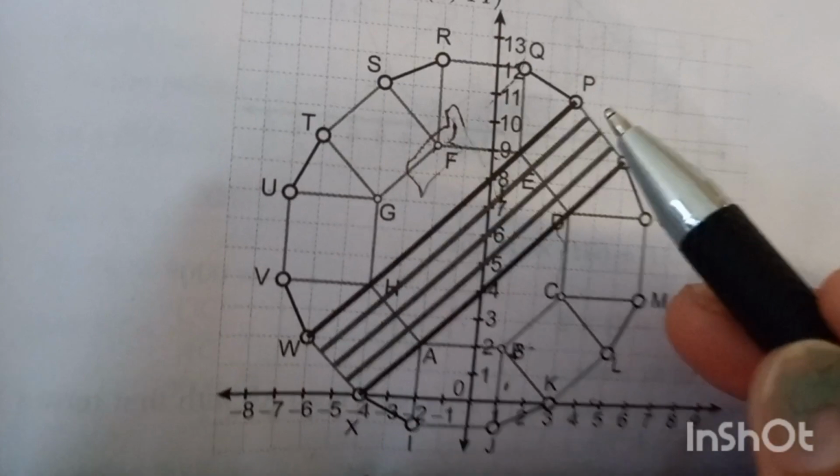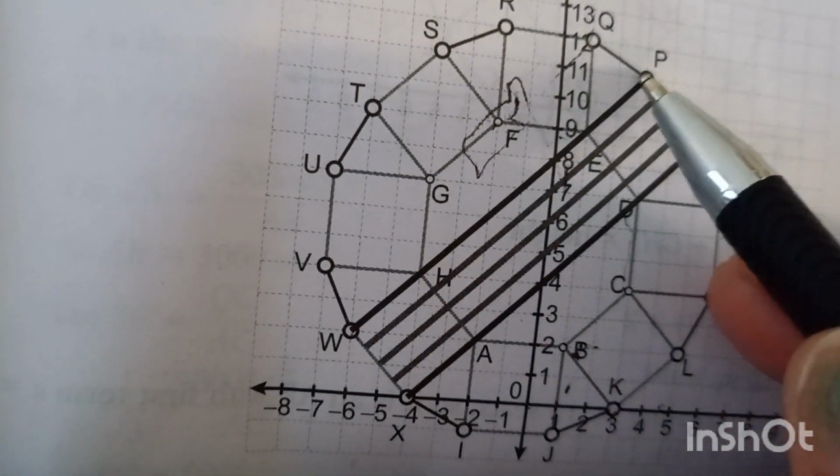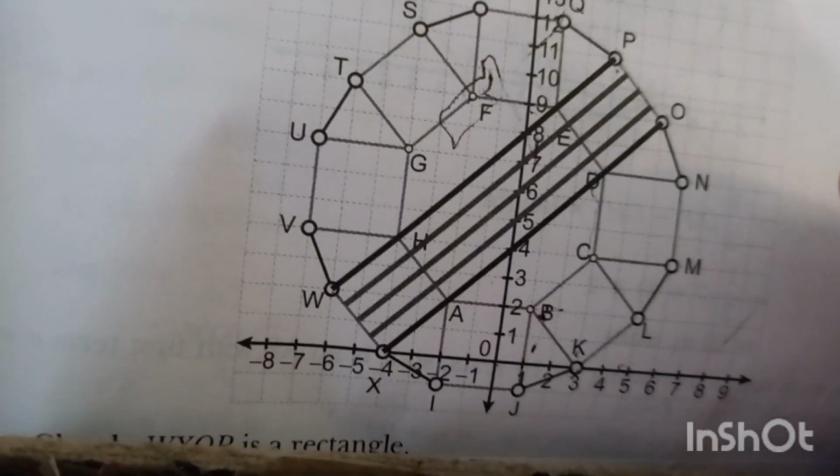Then P, where is P over here? P is equal to, corresponding y-axis is 11 and 3, so 3 and 11. Okay. Now let's find the midpoint.